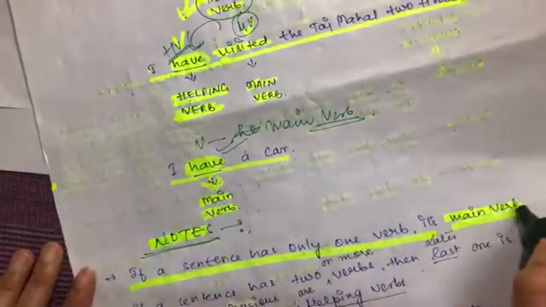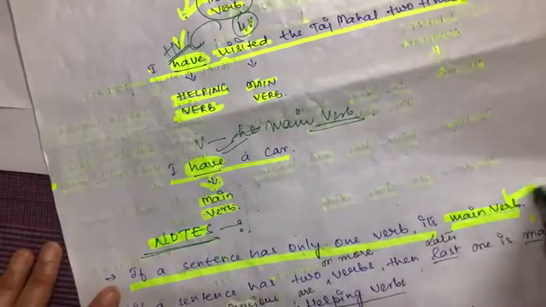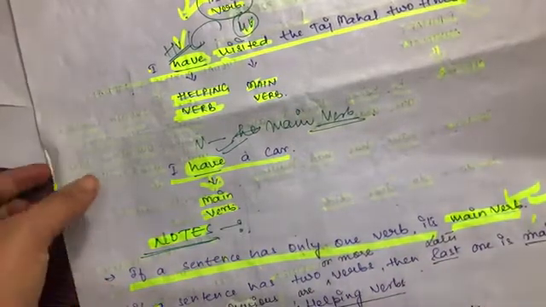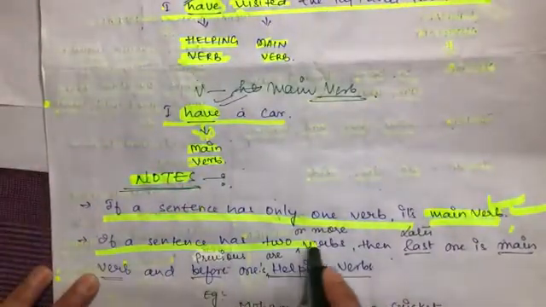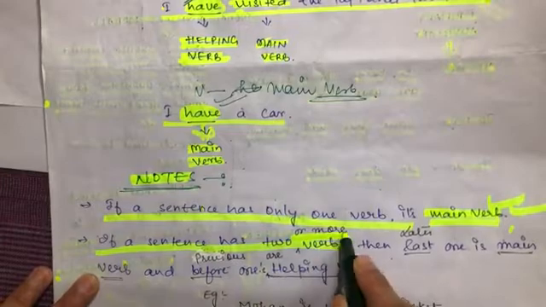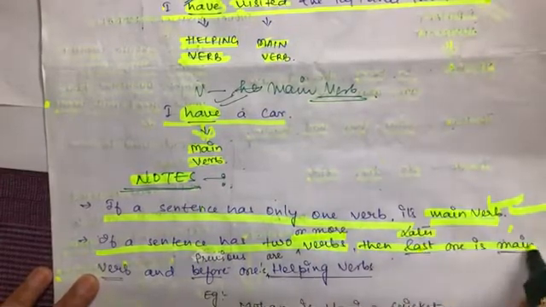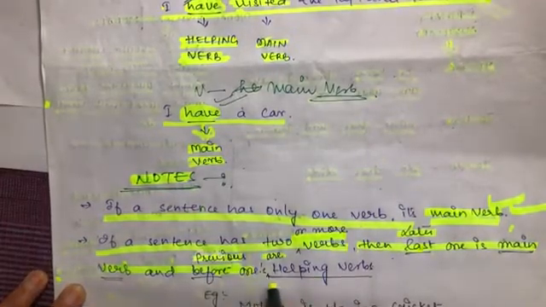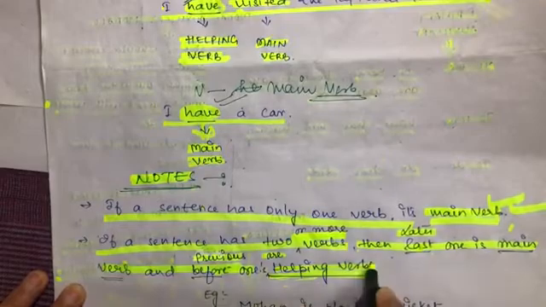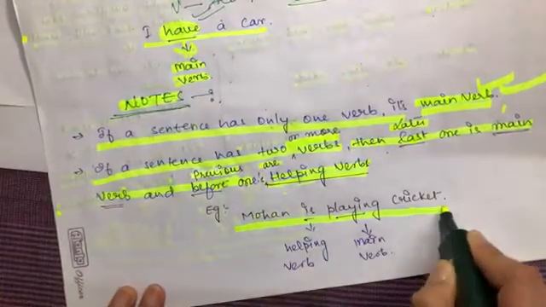So the first note is that if a sentence has only one verb, it acts as a main verb. Second, if a sentence has two or more verbs, then the later one is the main verb and the previous one is the helping verb. If I take an example, Mohan is playing cricket.